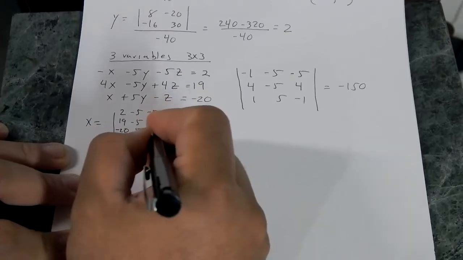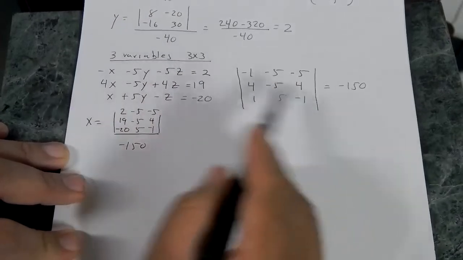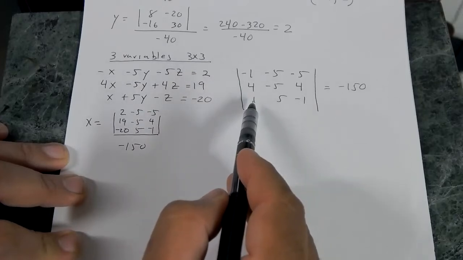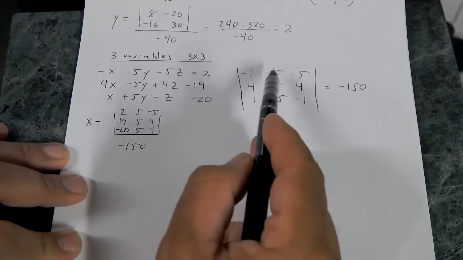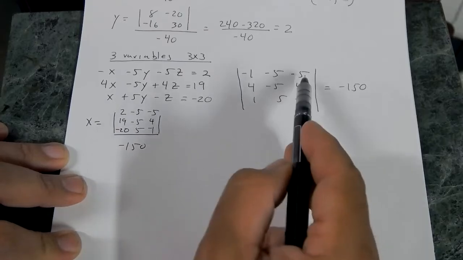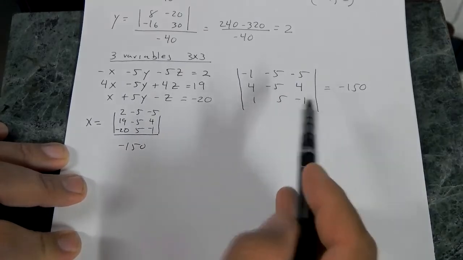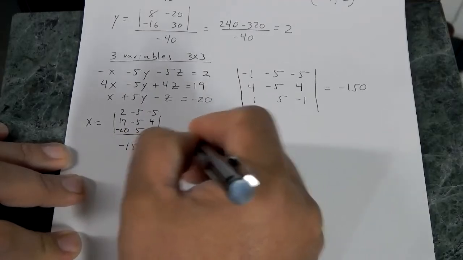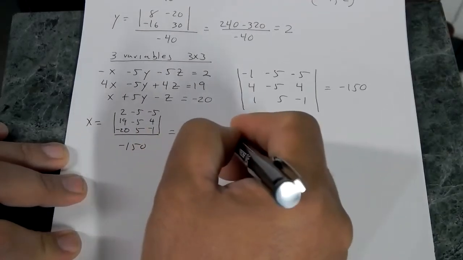This is why I like to do this, because in place of this column, I write the answers for x. When we do y, we replace that column with the answers, and when we do z, we replace that one. So we end up with 300 over negative 150, which is negative 2.